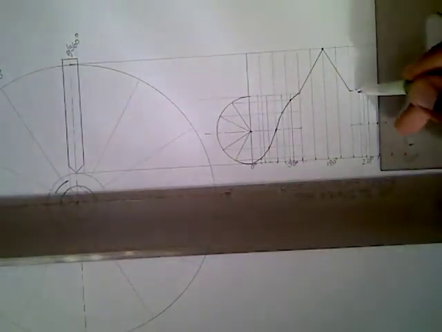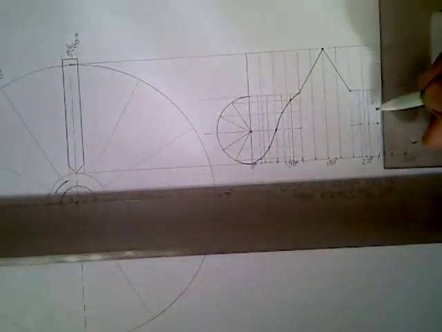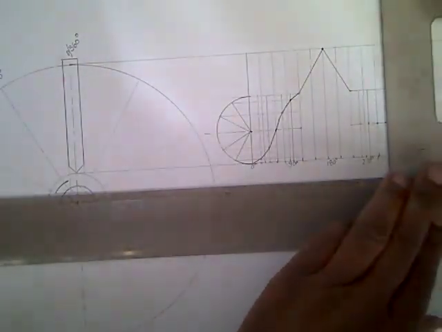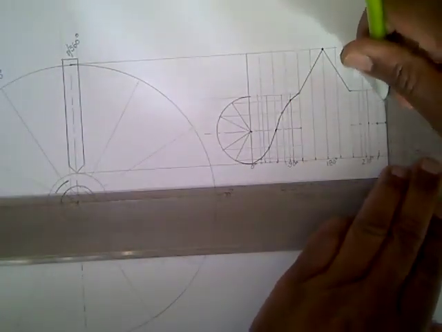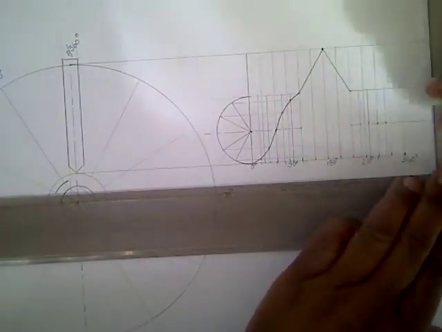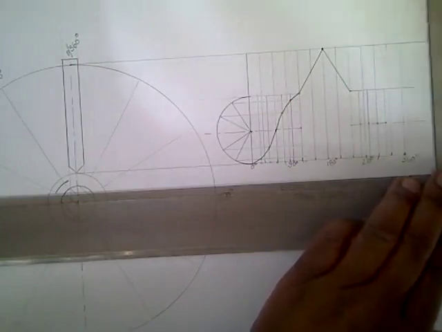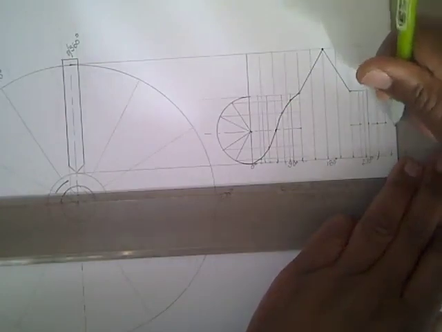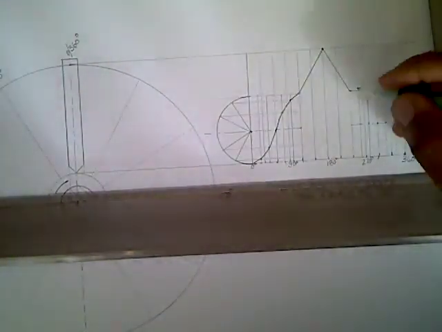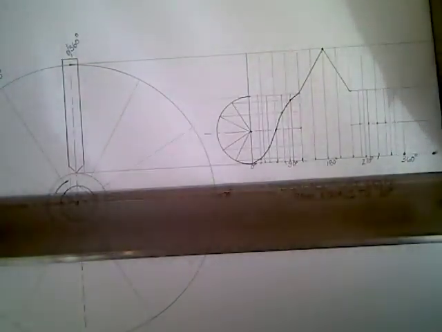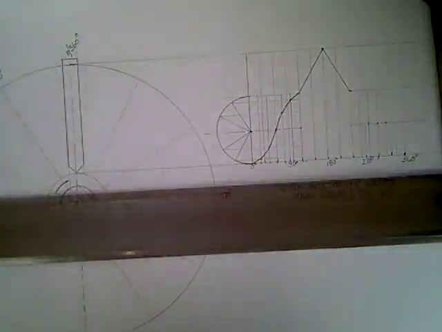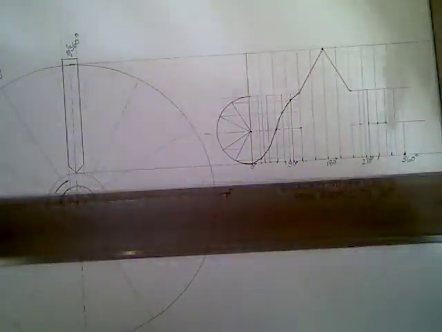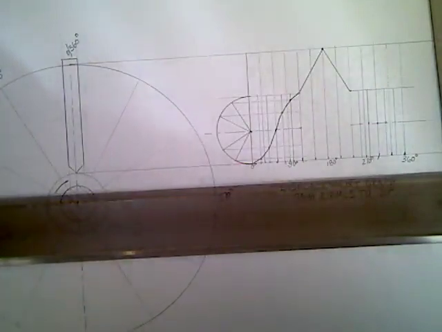The ones that we have created, 5, 10, 15, 20, 25, and 30. So that's how it is going to fall. It falls with uniform acceleration and retardation.